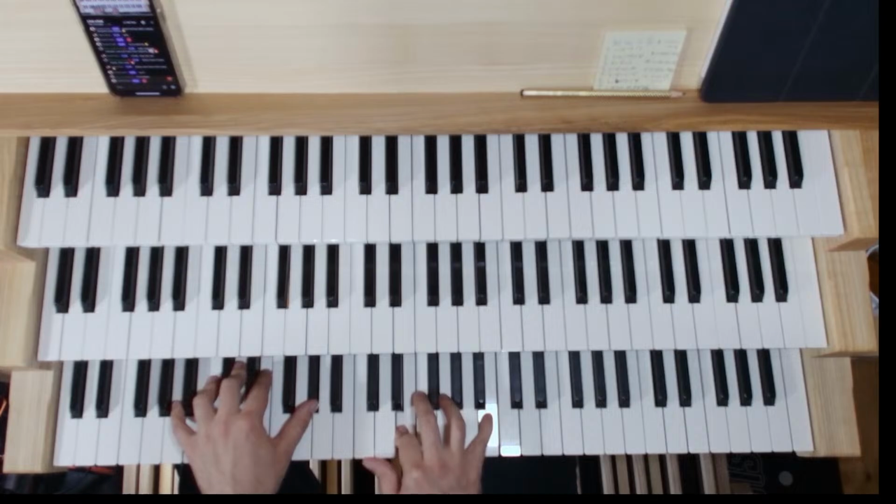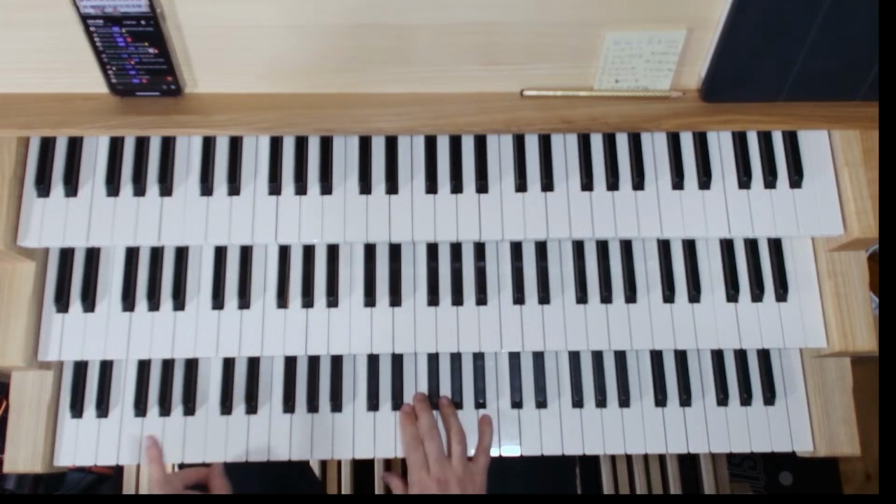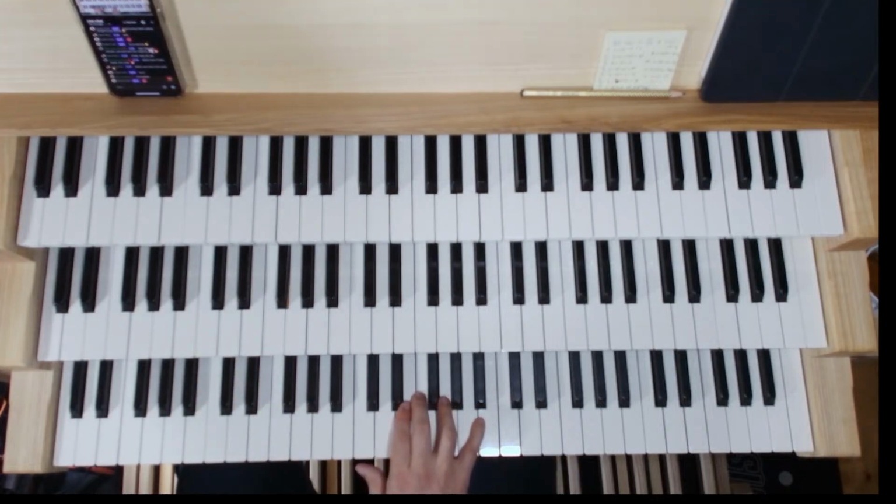This is fine. This only applies in minor modes because of this harmonic relationship, the dominant in the harmonic mode, right?